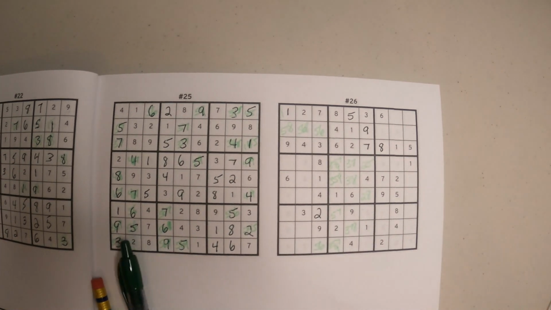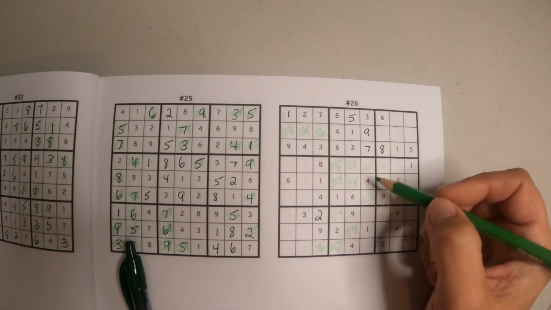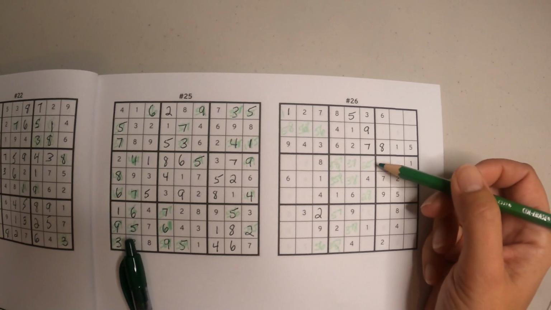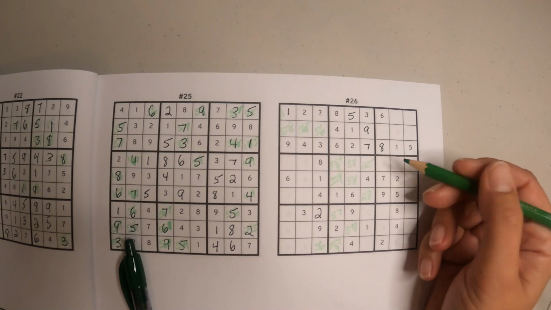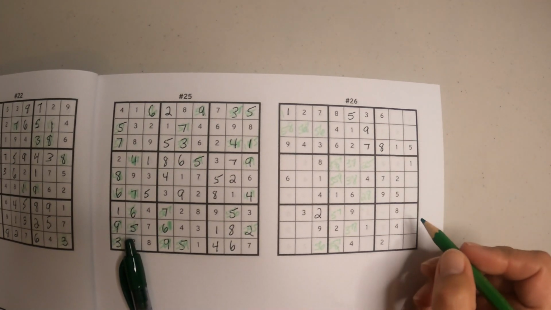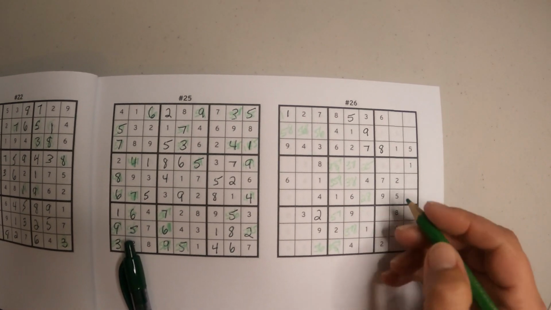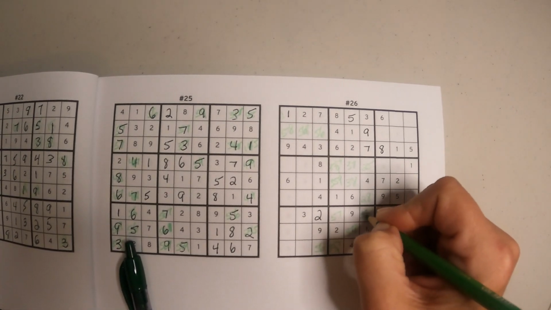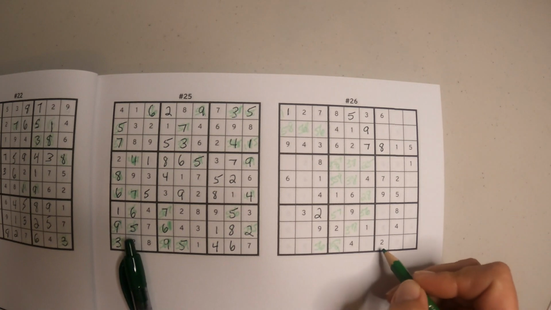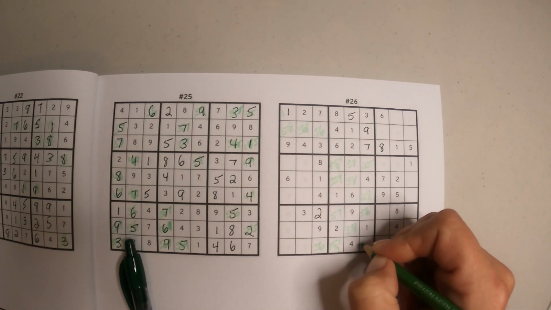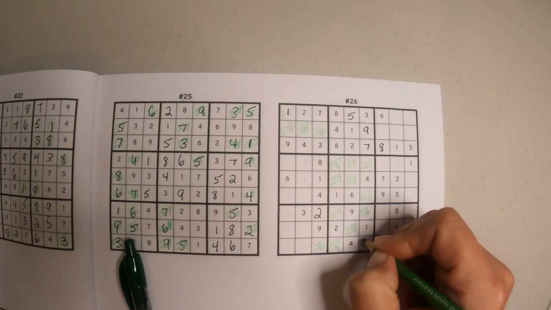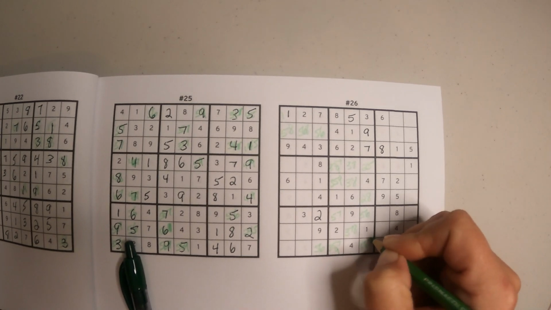Oh, nope, we weren't missing a 4, were we? What were we missing again? A 2, 5, 6, and 8. So we've got a 2 and an 8, so 5 or 6. And a 2 here, so 5, 6, or 8.